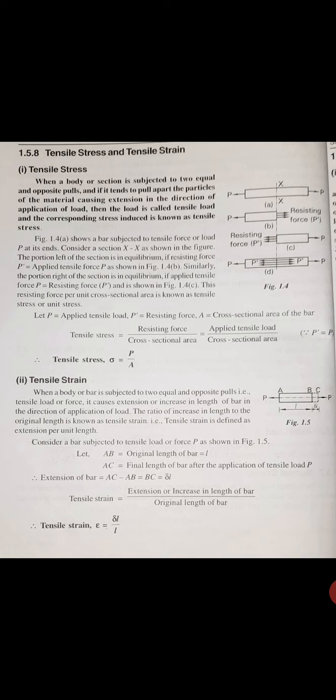So this resisting force P dash is the tensile load, and the corresponding area, and the stress induced is called tensile stress. Tensile stress is given by sigma equals load by area, resisting force upon cross-sectional area. So this is the tensile stress. When pulling occurs, a tensile stress is induced in the body or material.